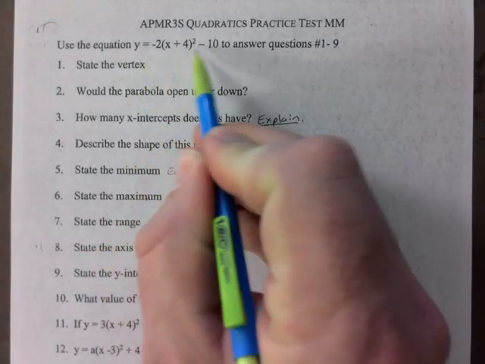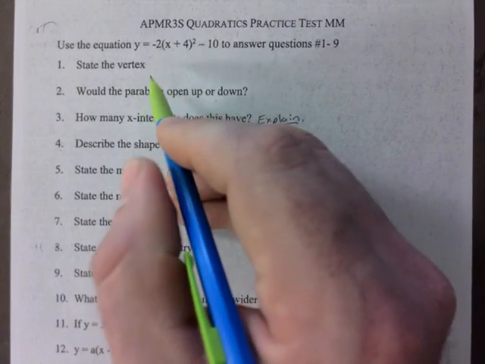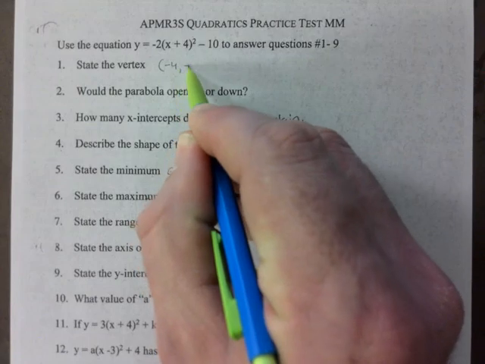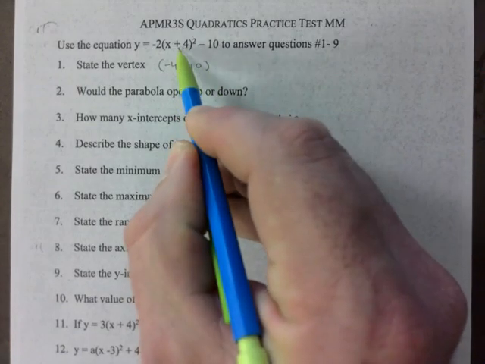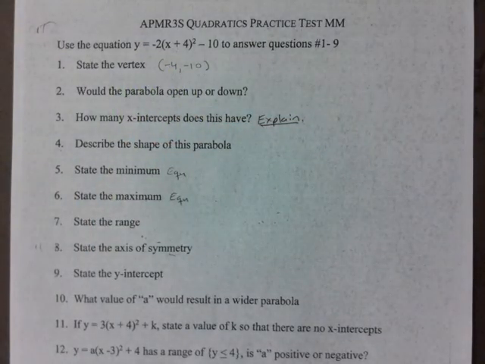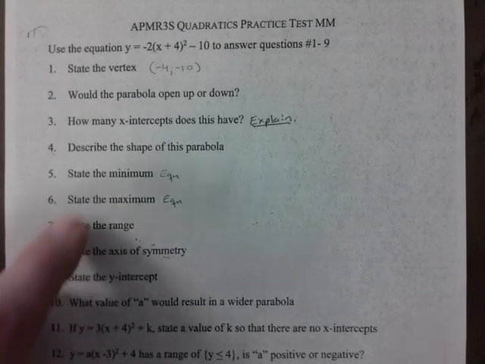This is in vertex form. So we can get our vertex from it, right? So this would be -4, -10. The only thing that changes is this sign here. 1 mark. So unless I tell you otherwise, everything is worth 1 mark.